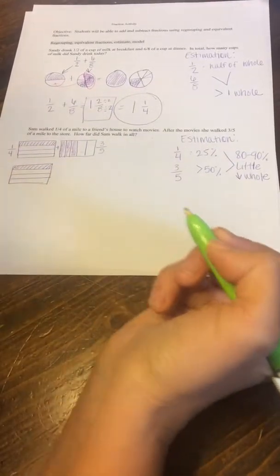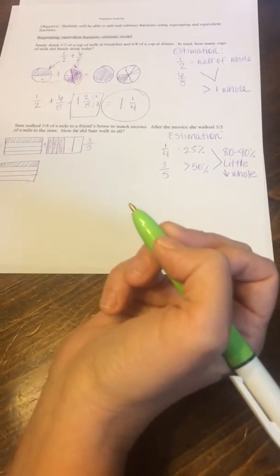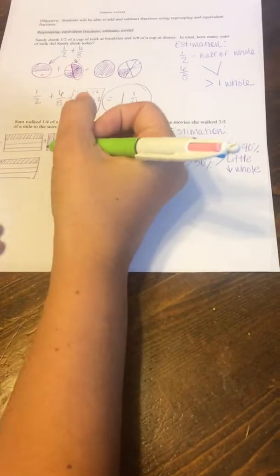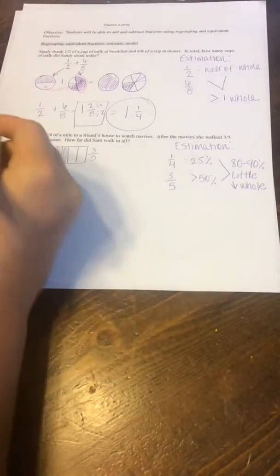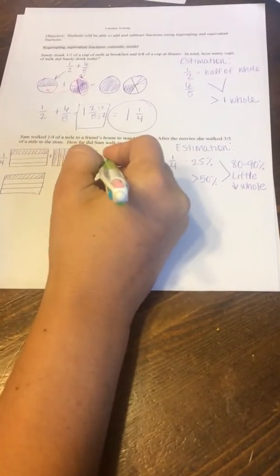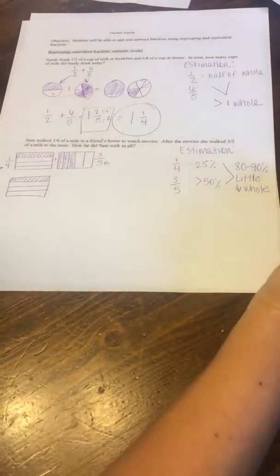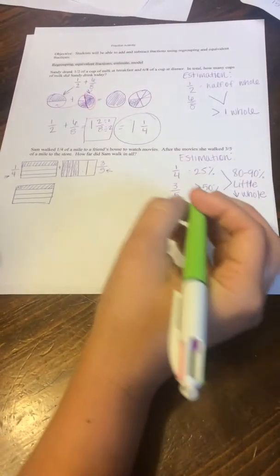But instead of leaving it like that, we're going to put in the vertical lines also, because we're trying to make a new denominator. You can't add or subtract without finding a common denominator.